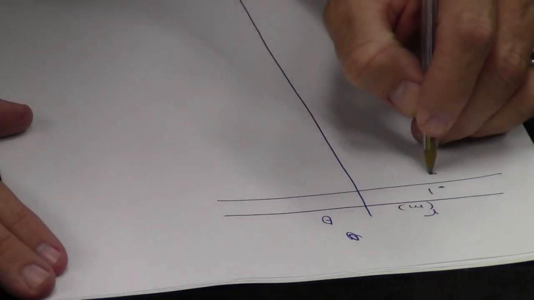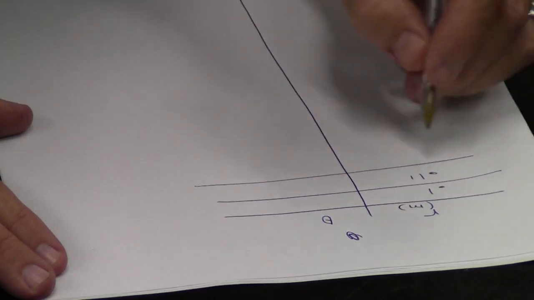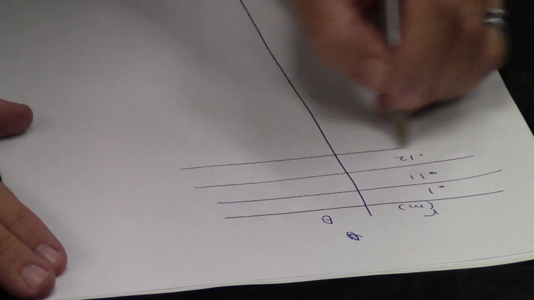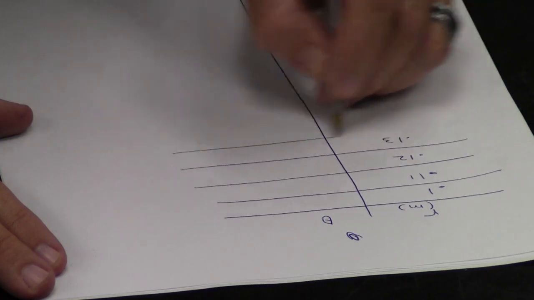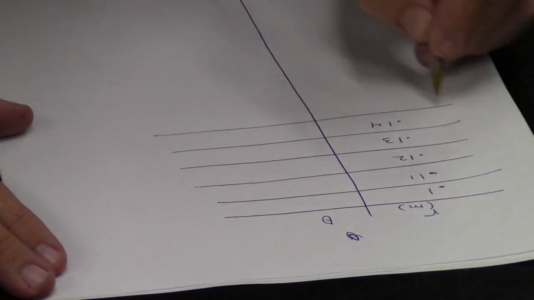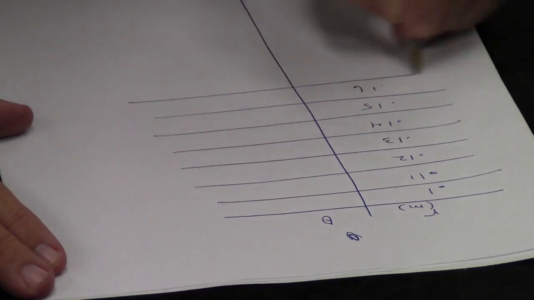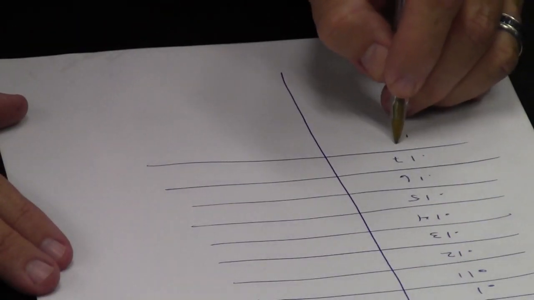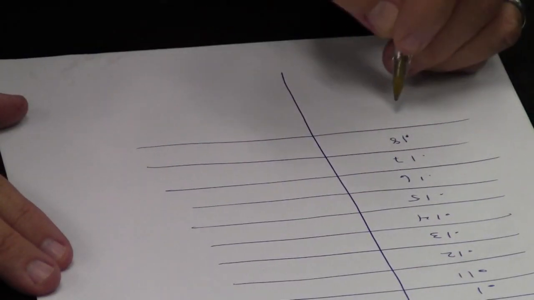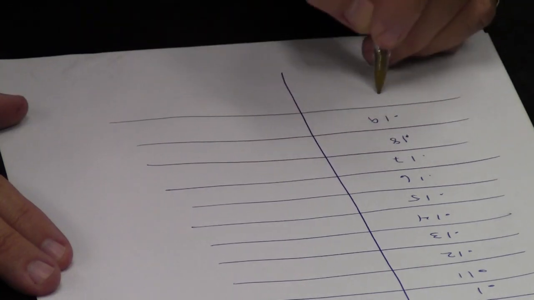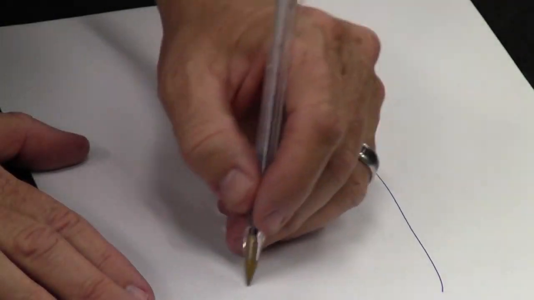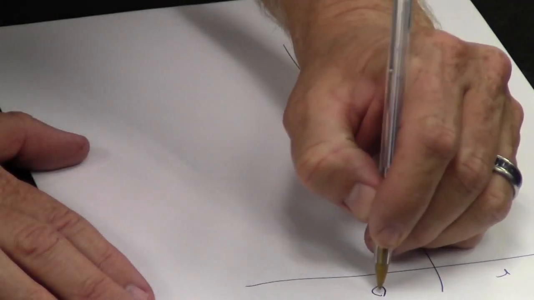And as you see, I'm going to go 1 centimeter at a time for the first 10 centimeters. Okay, and that'll be my first page. And then R versus theta.